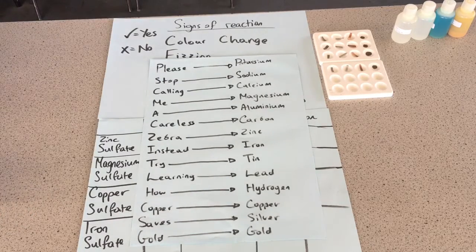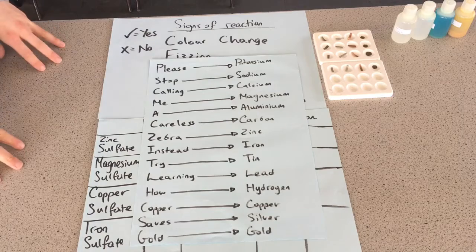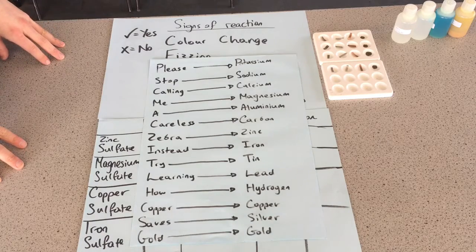Now, this reactivity series is a bit like a league table of how reactive an element is. If I'm talking about reactivity, I'm looking at how easily it will react, so how fast, how strong, how vigorous, these observations which show us that a reaction is happening.